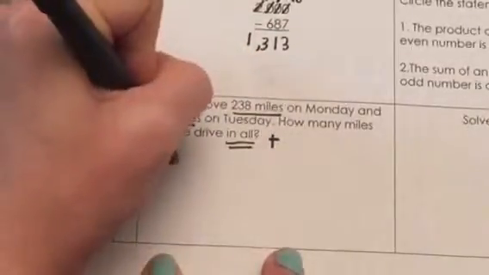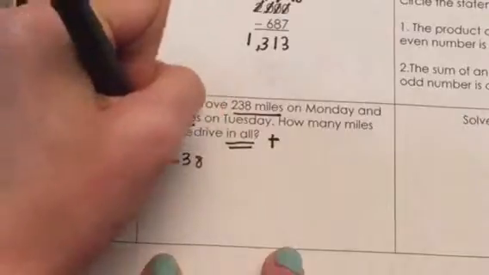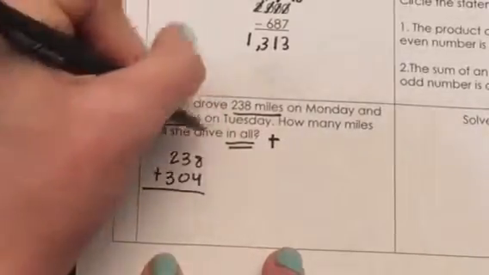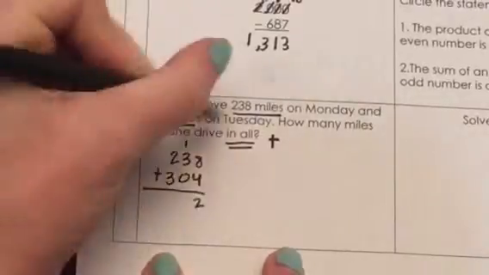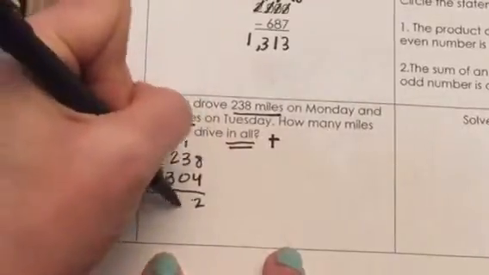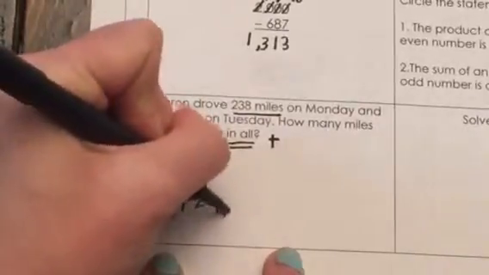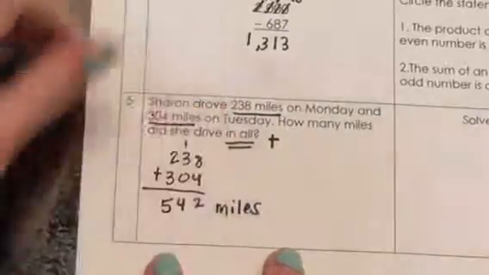So I'm going to set my problem up. 238 plus 304 miles. So 4 plus 8 is 12. 0 plus 3 plus 1 is 4. 3 plus 2 is 5. And I'm going to add in my miles because that's my unit.